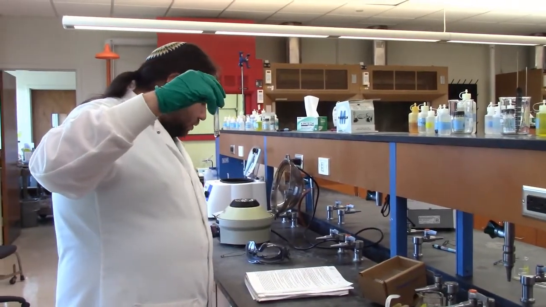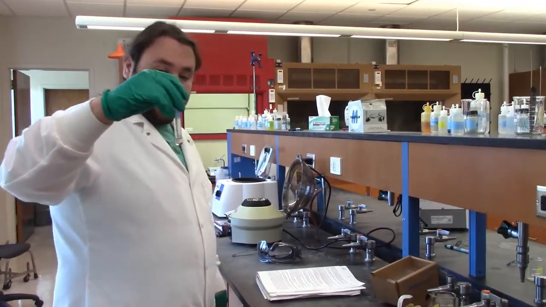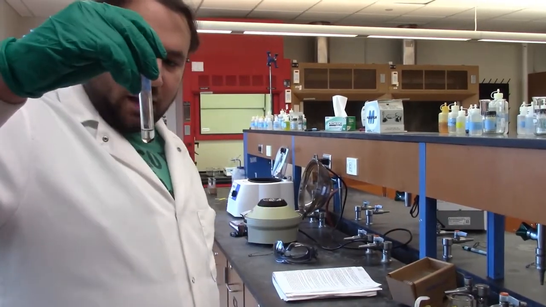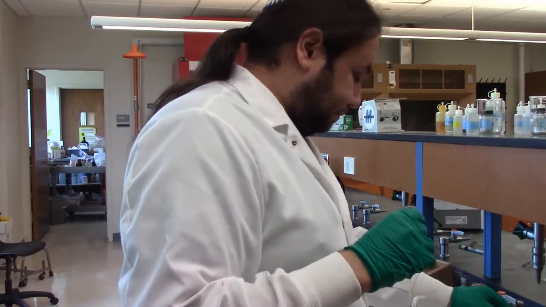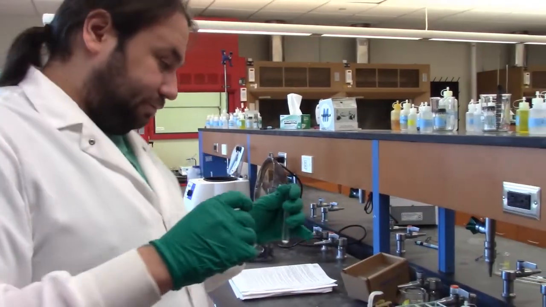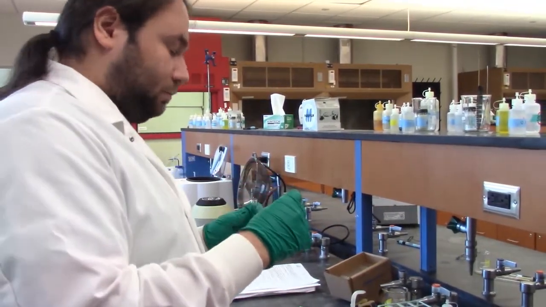So I am now going to separate these two, and I'm going to save the precipitate for later, and we're going to test the supernatant for our cadmium. Do you want me to show that? Yes.